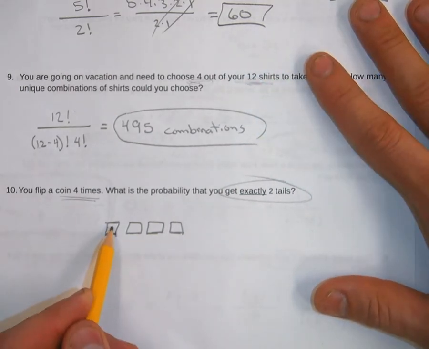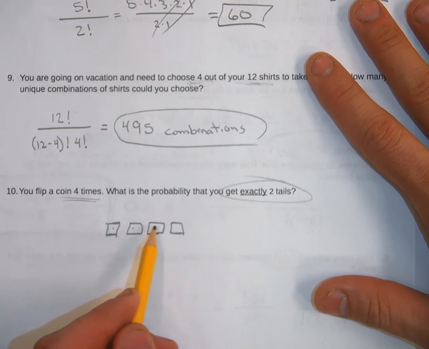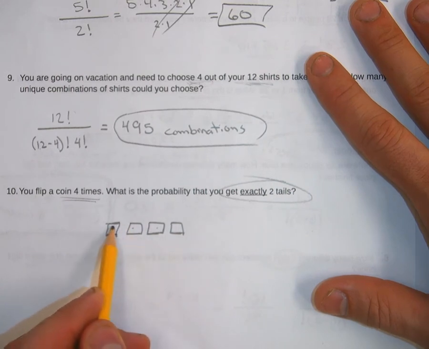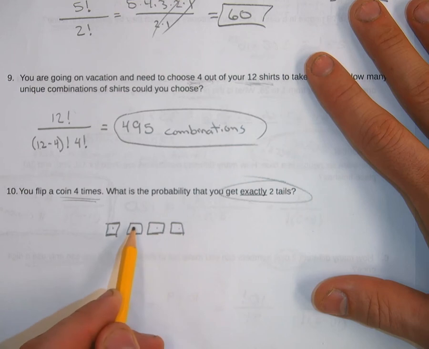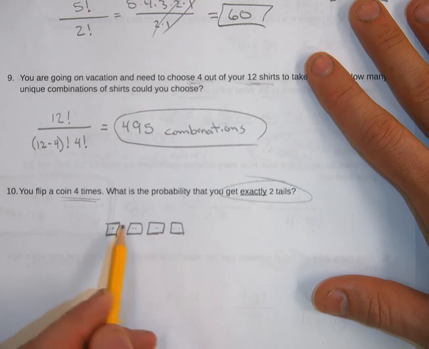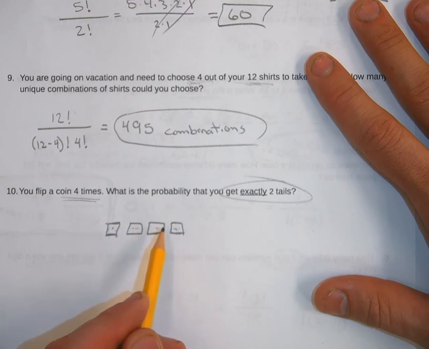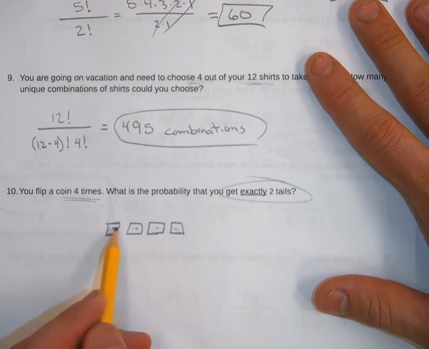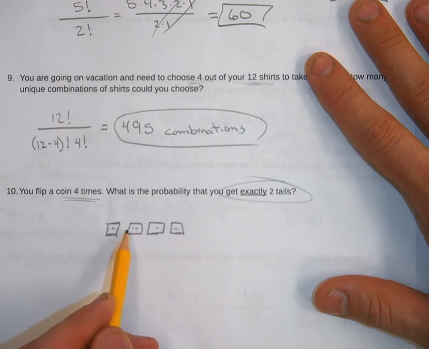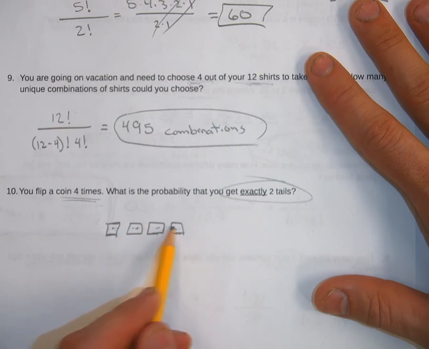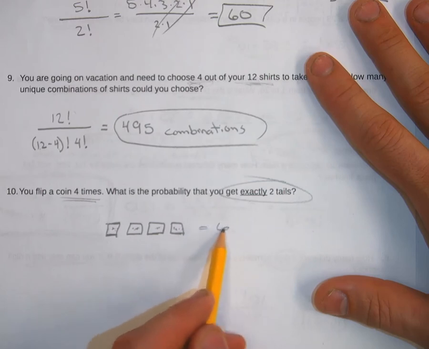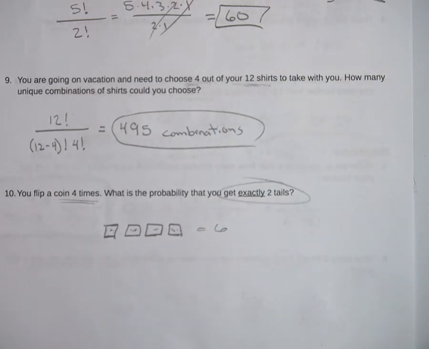Well, it could be tail, tail, and then not. Tail, heads, tail. Tail, heads, heads, tail. Or heads, tail, tail, heads, tail, heads, tail, or heads, heads, tail, tail. Well, let's count. What is that? 1, 2, 3, 4, 5, 6. So there's 6 different ways, I think, right? I'm not positive. I feel like I got them all counting it out like that.